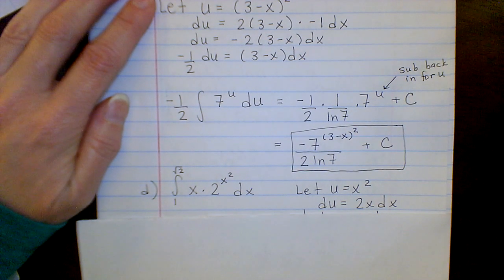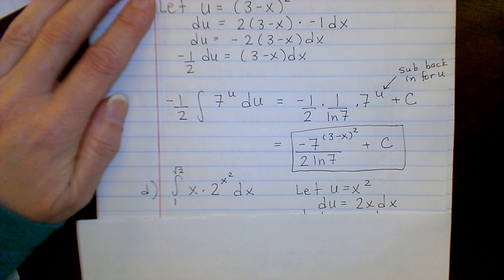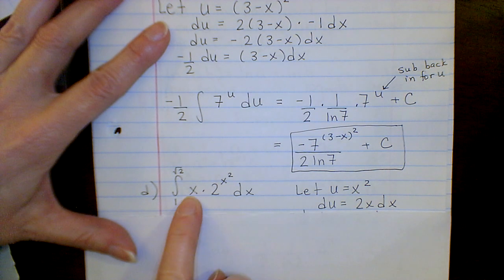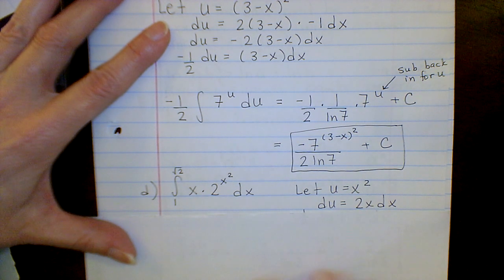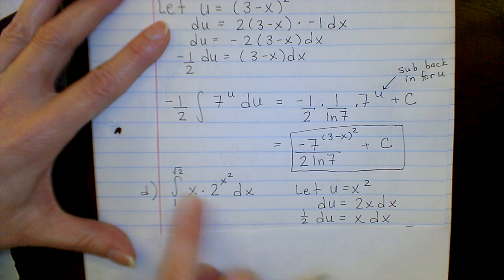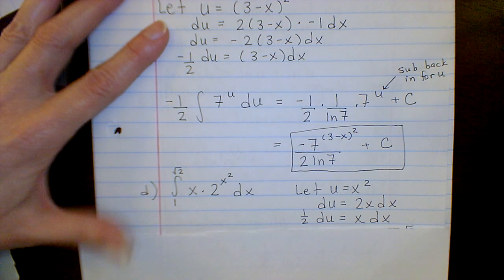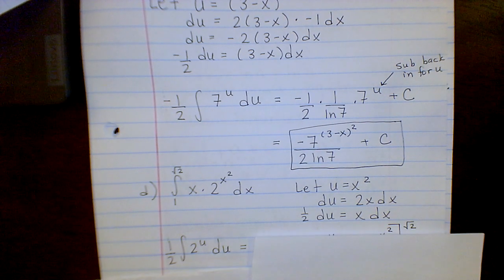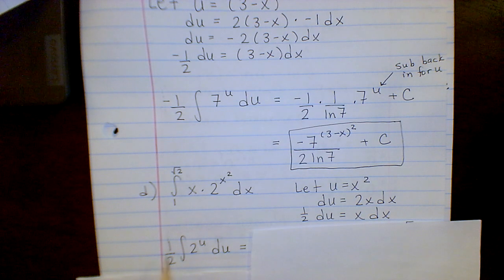So this one's the integral from 1 to the square root of 2 of x times 2 to the x squared power. So let's let u be x squared, and then that derivative is going to be 2x dx. I've got an extra 2 over here, so I'm going to divide both sides by 2. That way this x dx gets replaced with 1/2 du. All right, so I get a substitution of this 1/2 and then 2 to the u du.